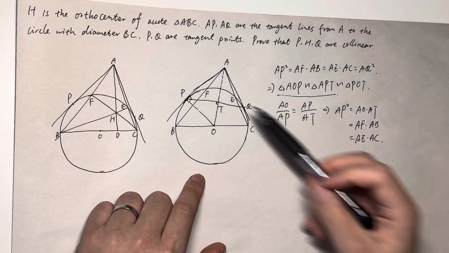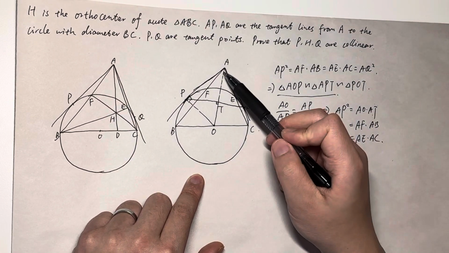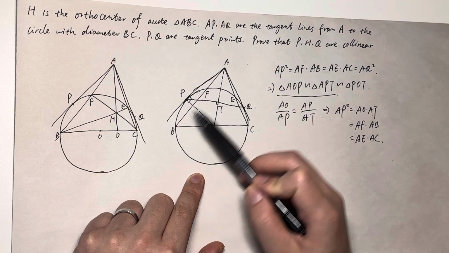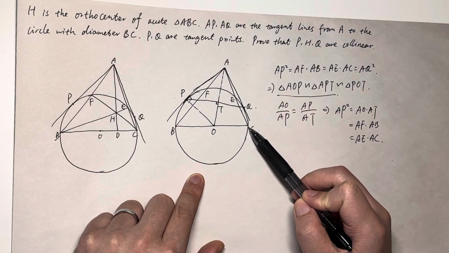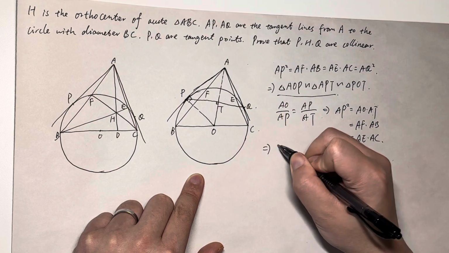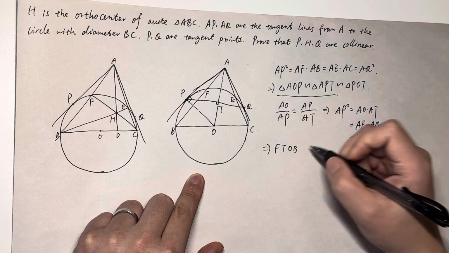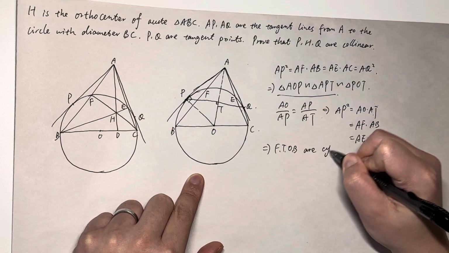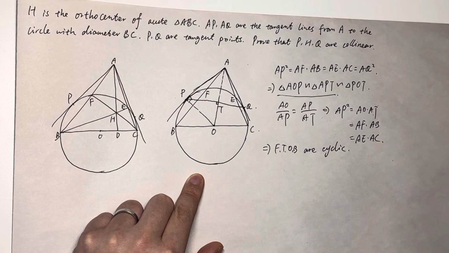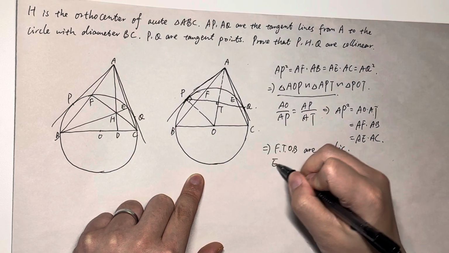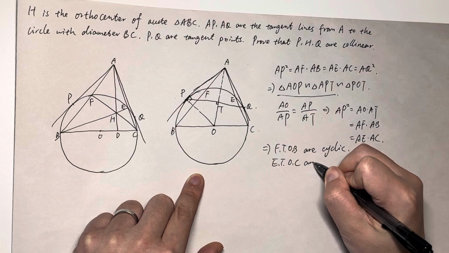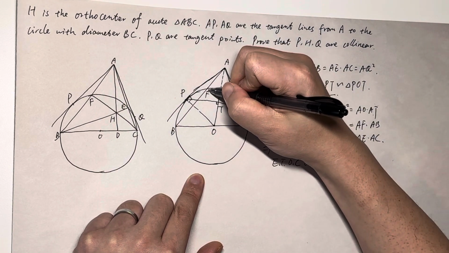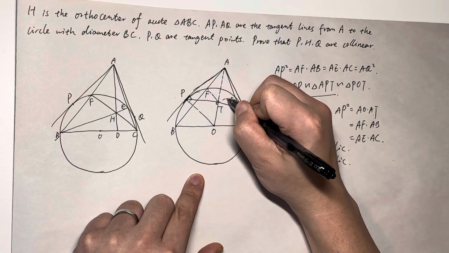That means AT times AO equals AF times AB equals AE times AC. That means FTOB, these 4 points are cyclic, right? And also ETOC are cyclic, right? So let's just connect them.